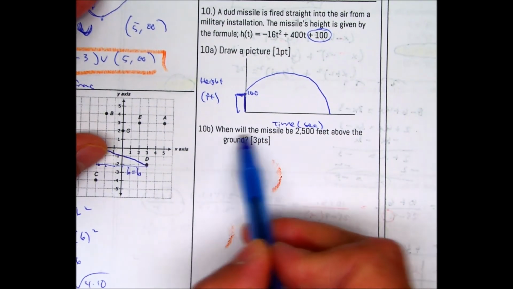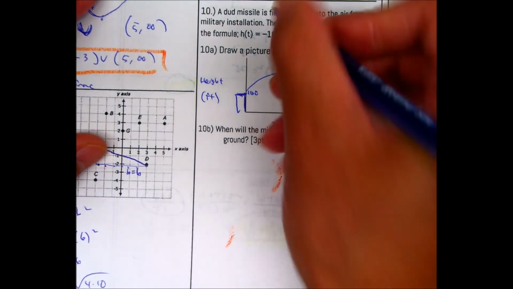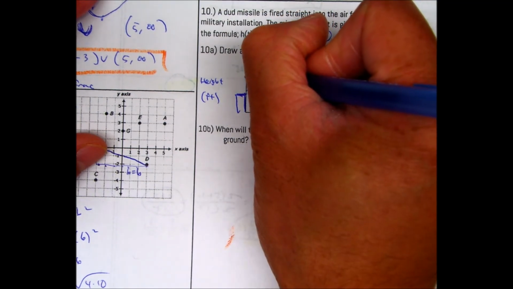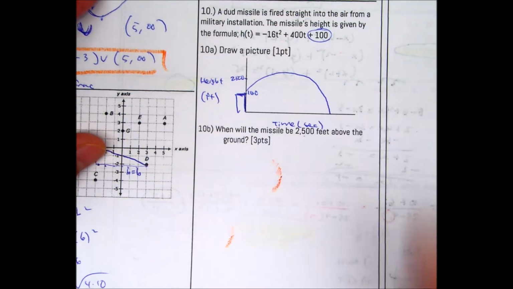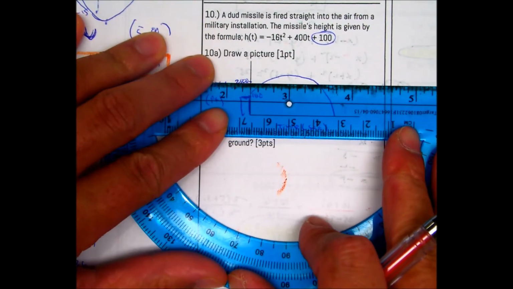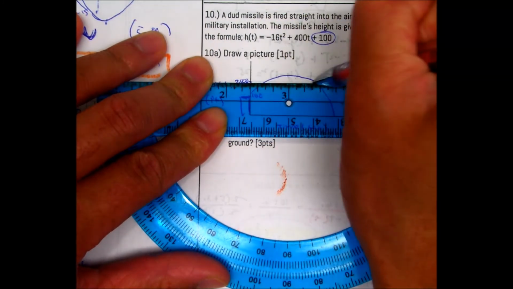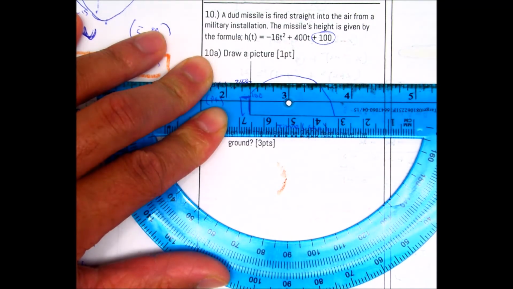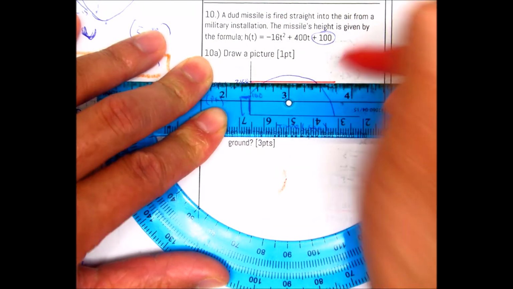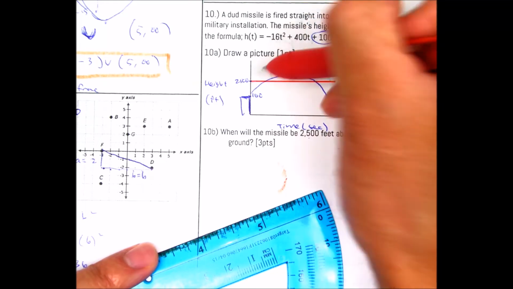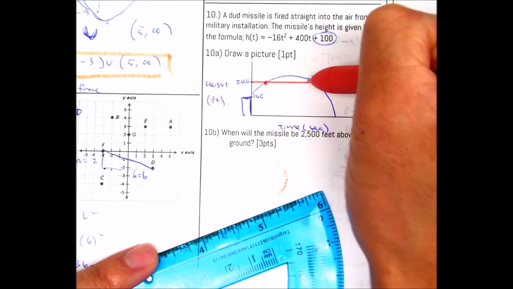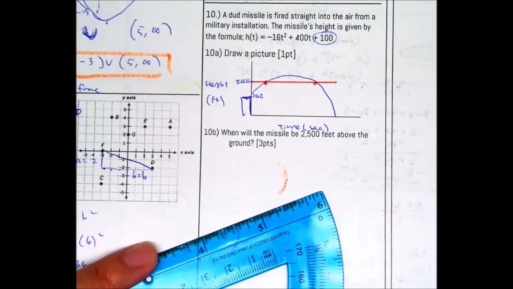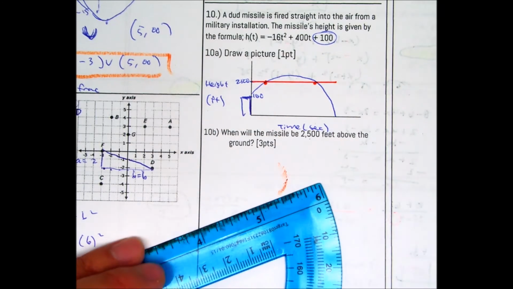When will the missile be 2,500 feet above the ground? So they want to know, let's say, there's 2,500. So they kind of want to know when it is here, and then we can find an interval between that time.